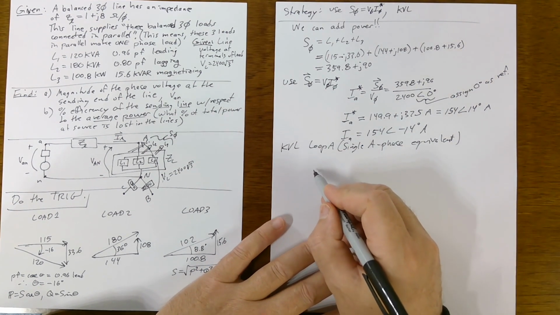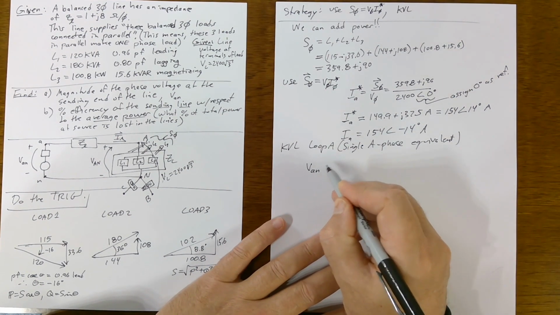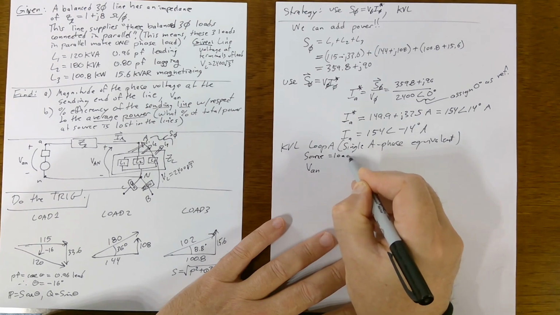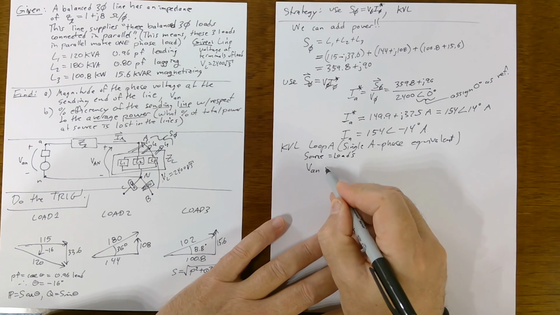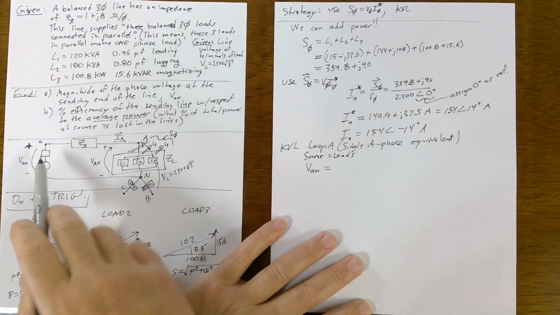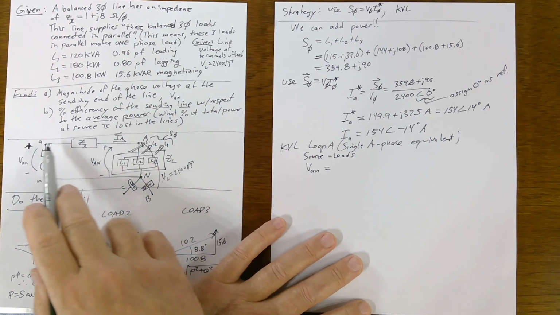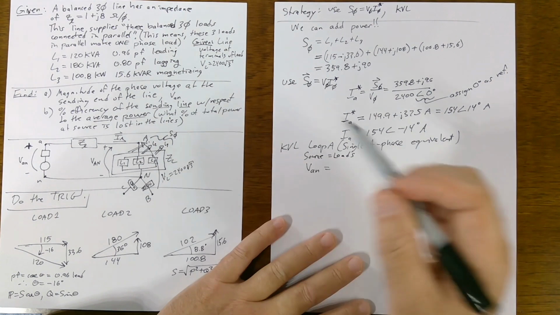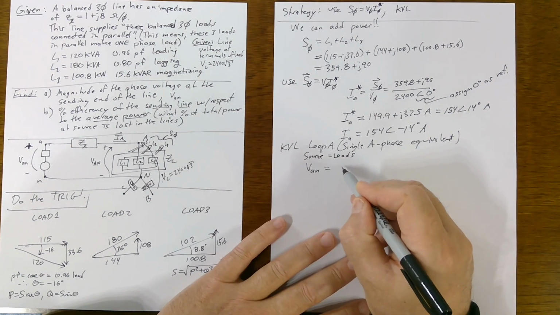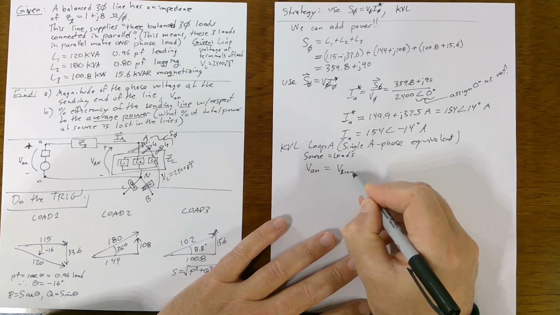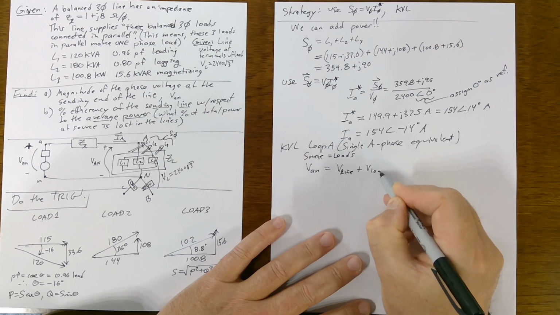VAN, if you do source equals load: this VAN voltage is dropped across the line, plus the voltage dropped across the load.